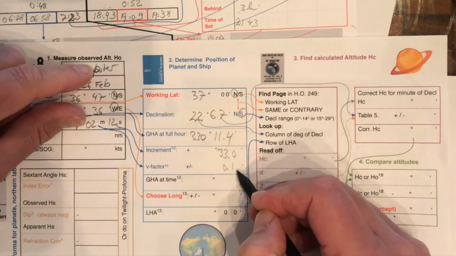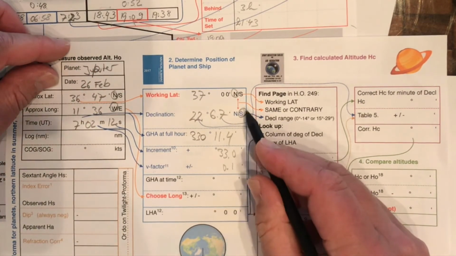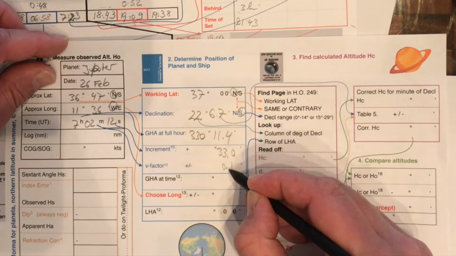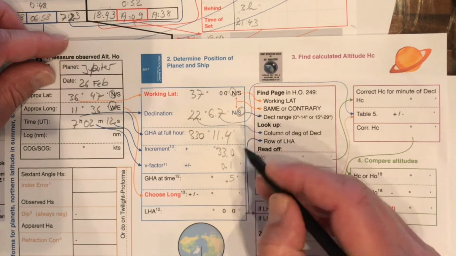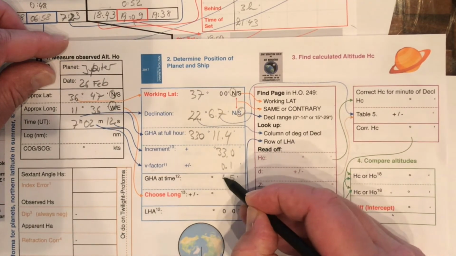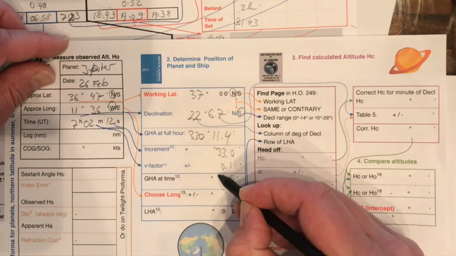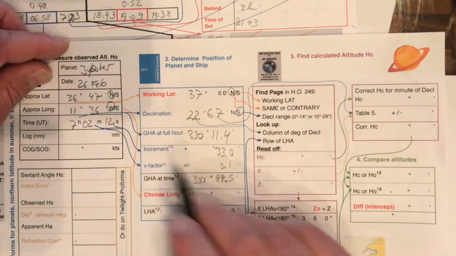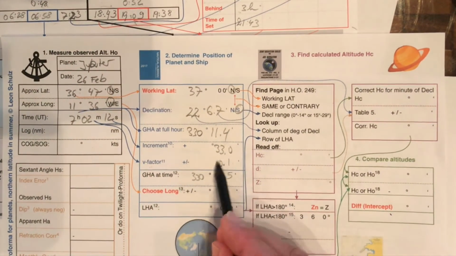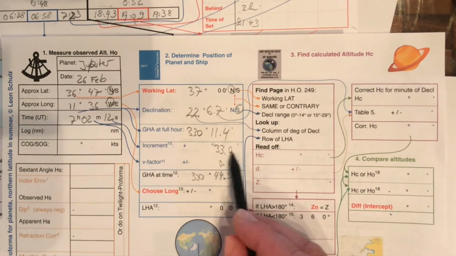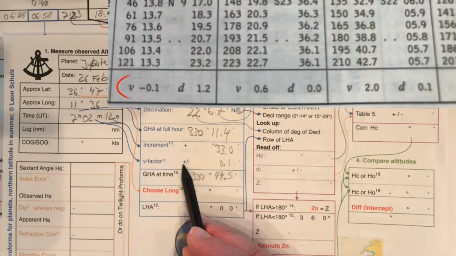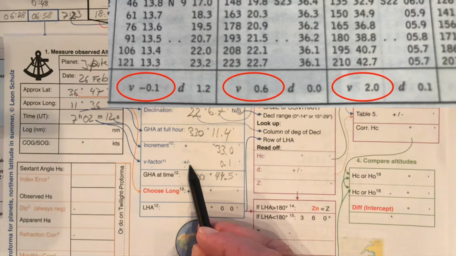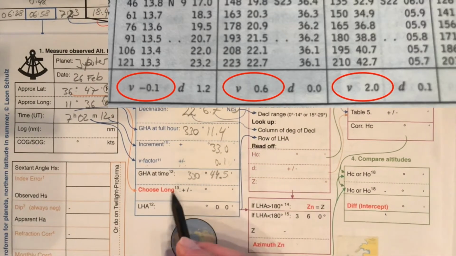So we have now the V factor, which is a new thing that we have to take into consideration for planets. We add all these. 4 plus 0 plus 1 is 5 in the end. So here we have 1, and there we have 4, and then we have 4, 330 degrees. So that's the Greenwich hour angle at the time. So for planets, you have to take into consideration that they are a little bit faster. Sometimes they are slower. So you have to check if they get faster or slower than these 15 degrees per hour.